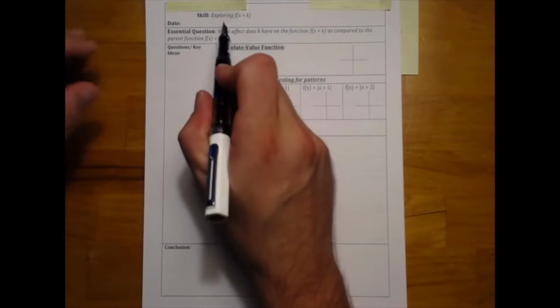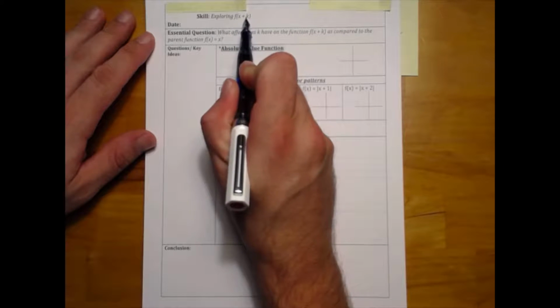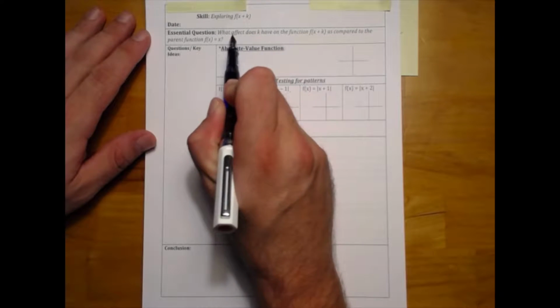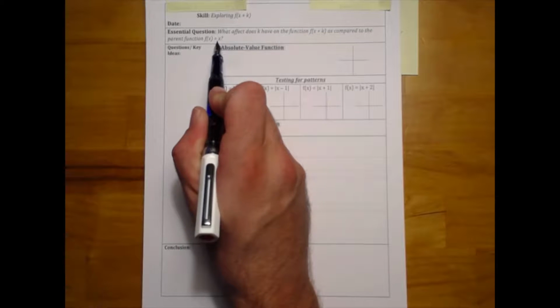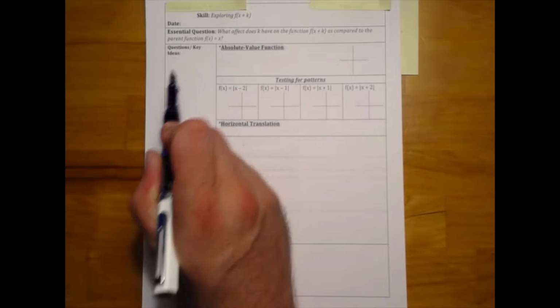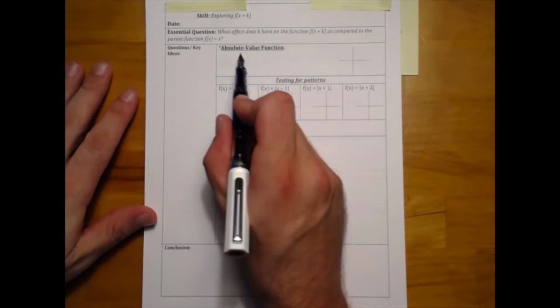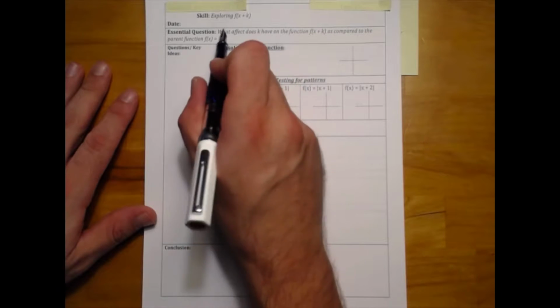Here we're going to be exploring f of x plus k. And what effect does k have on the function f of x plus k as compared to the function f of x is equal to x? But to make it more interesting, we're going to make it the absolute value of x. So we're going to put the absolute value bars next to the x in that question.